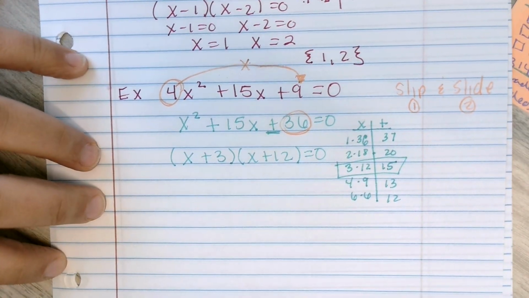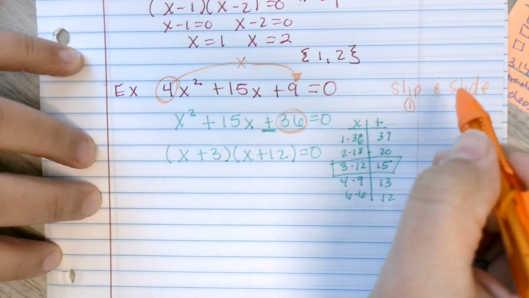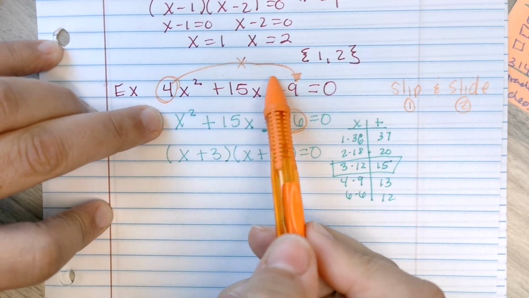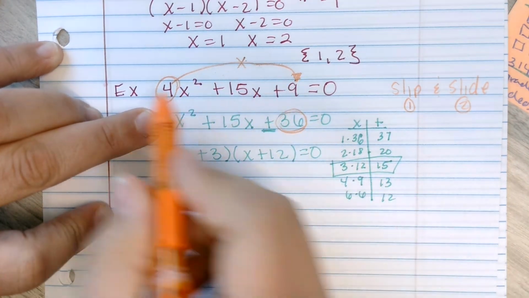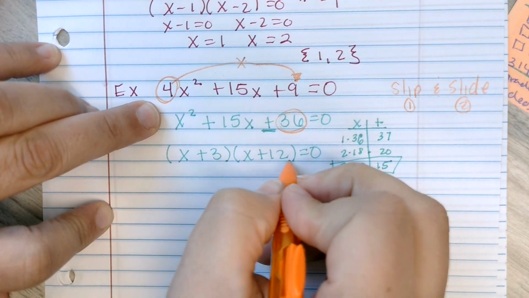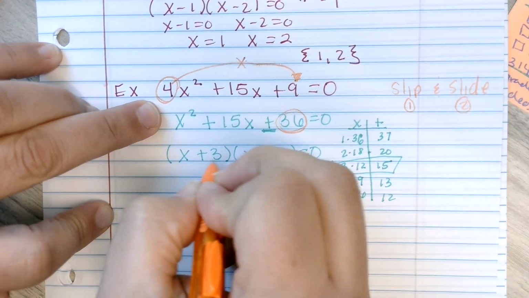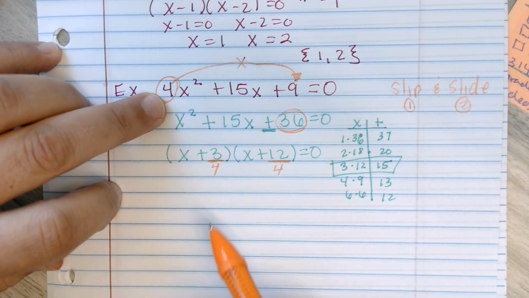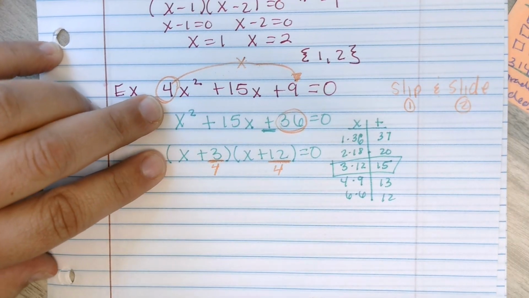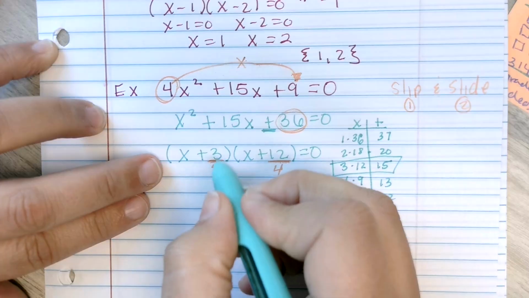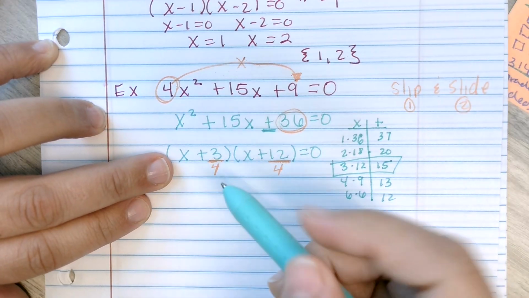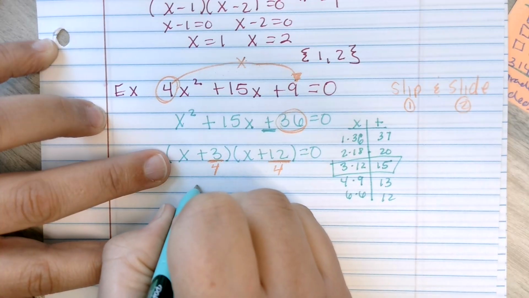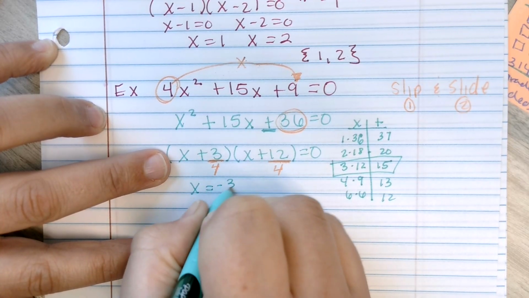Okay, here comes step 2, slide. Now that I've factored this problem, I have to undo this multiplication. And I do that by sliding that number that I used to multiply back into my problem. And I can just multiply or divide the factors right here by that multiplier. So I'm dividing both factors by 4. Now, that's going to leave a fraction answer for this guy, because 3/4 is 0.75. It doesn't give you a whole number. So the answer for this one is x equals negative 3/4.